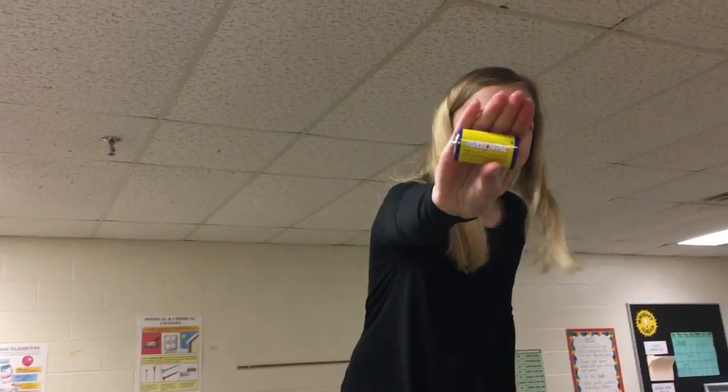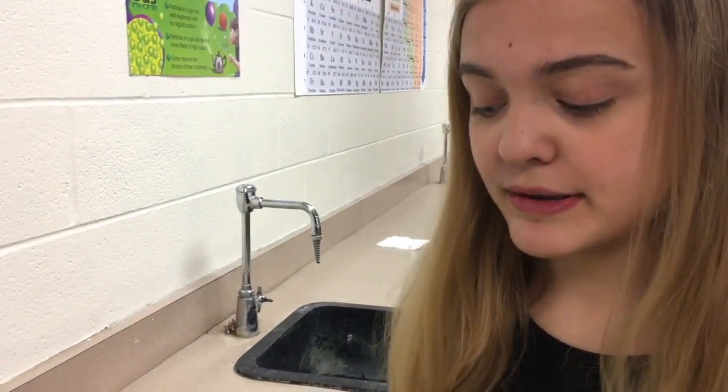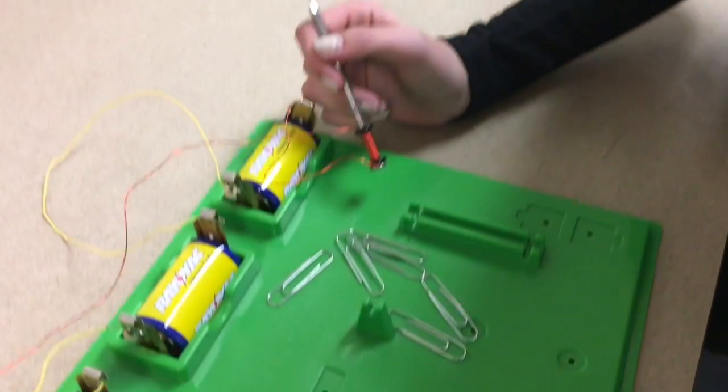To add more power to our electromagnet, we're going to add another battery. So we've already hooked up the wires to the battery, so the electromagnet should work perfectly.